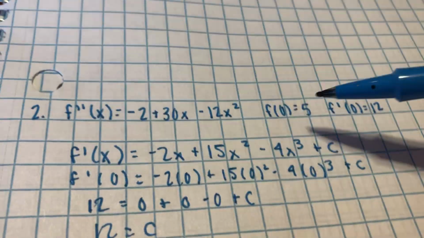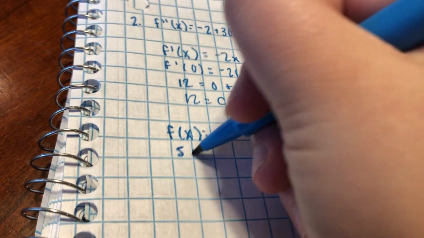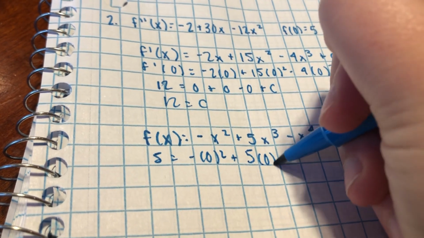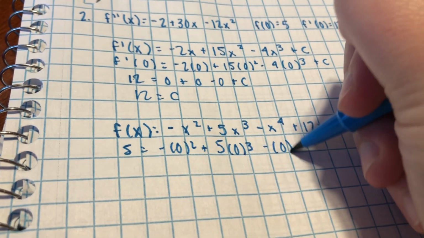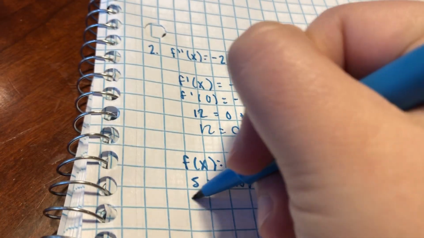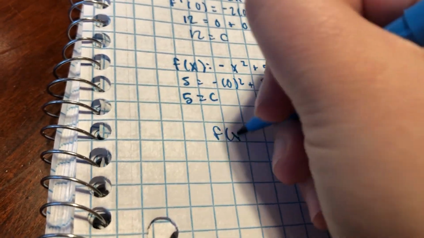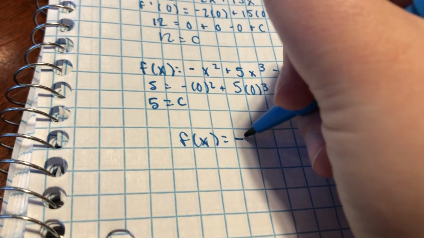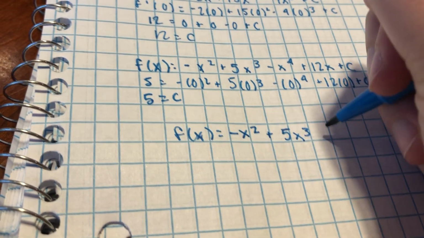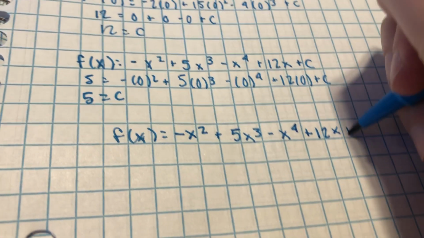And so this is where this comes in again, plug in 0, set it equal to 5, so we have 5 equals negative 0 squared plus 5 times 0 cubed minus 0 to the 4th plus 12 times 0 plus c. So we end up getting 5 is equal to c. So we have our original equation is f of x equals negative x squared plus 5x cubed minus x to the 4th plus 12x plus 5.